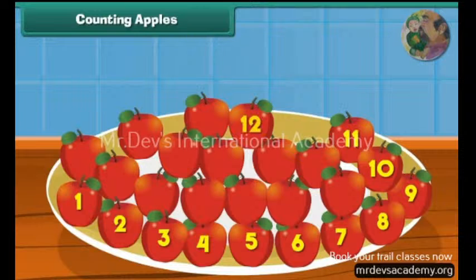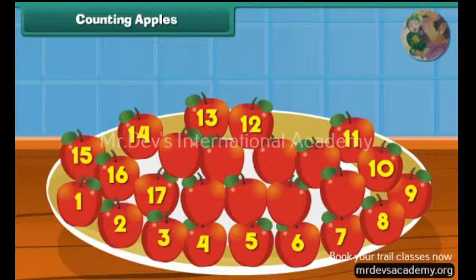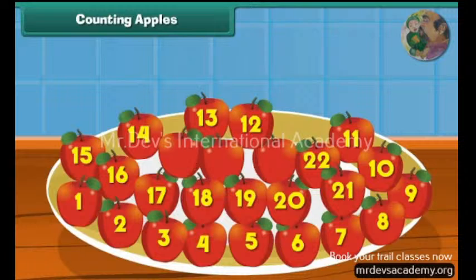11, 12, 13, 14, 15, 16, 17, 18, 19, 20, 21, 22, 23, 24, and 25. There are 25 apples in a plate.